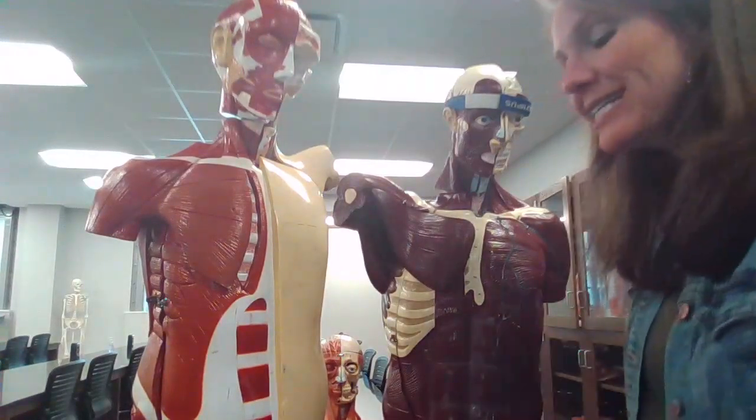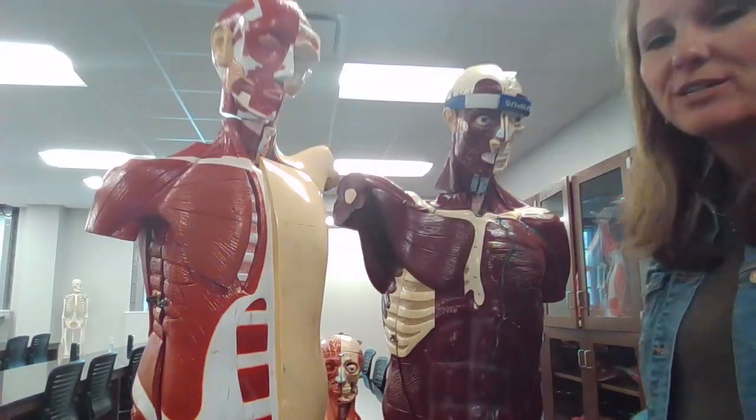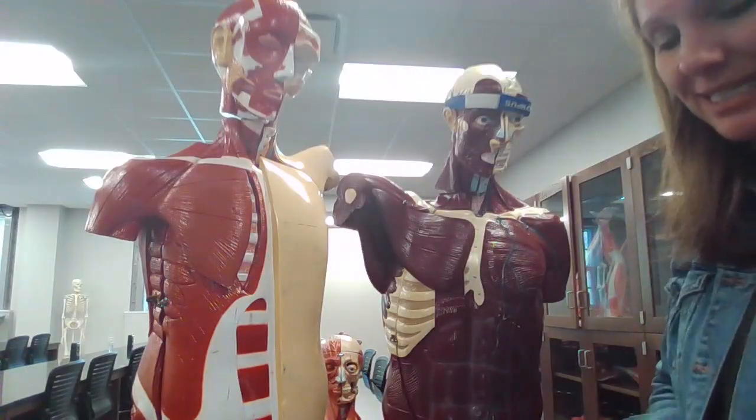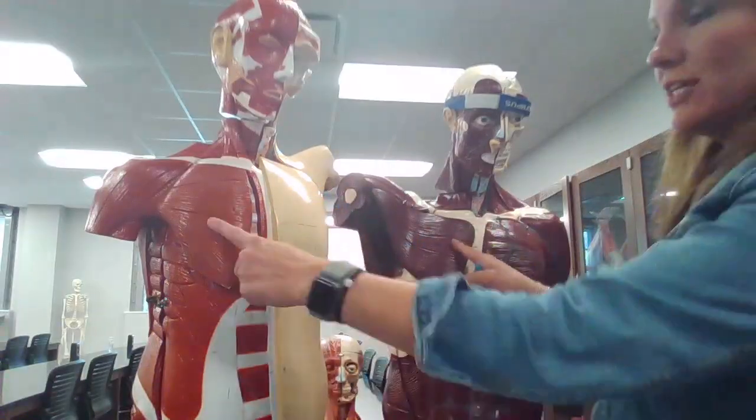Okay, so pull out your list for the full torso muscles. We're going to go over those. This part I think is probably the easiest to me. You have pectoralis major, and I pulled two models here so you can see from either one.